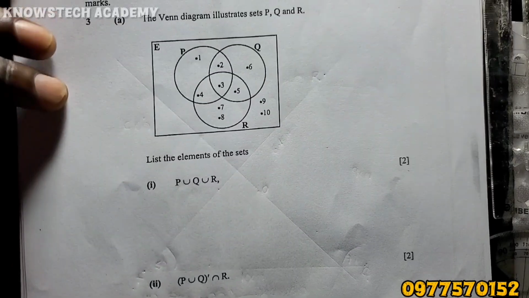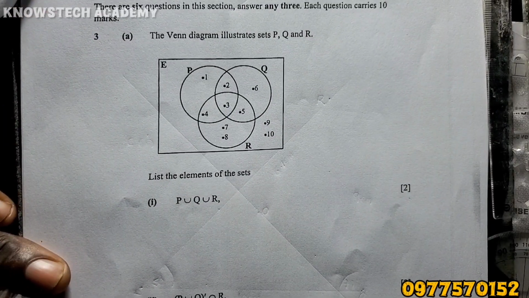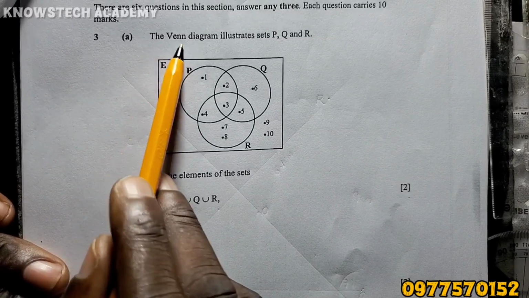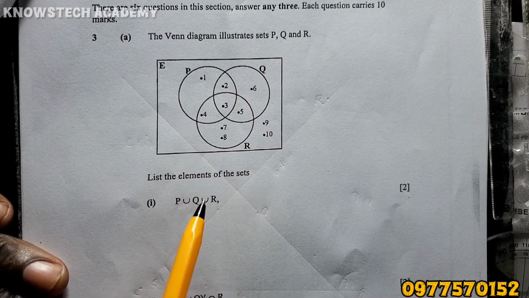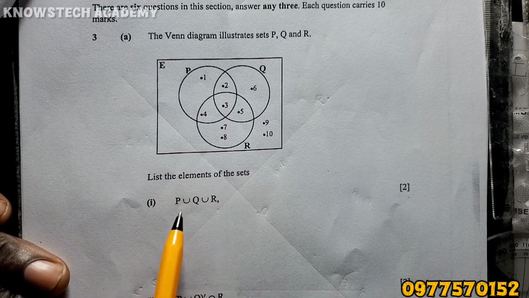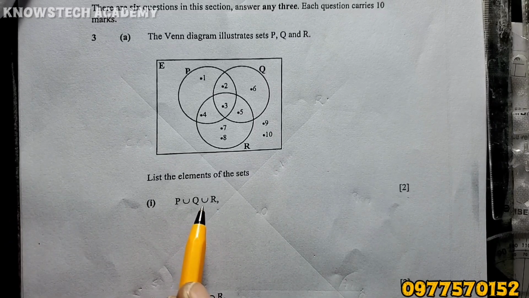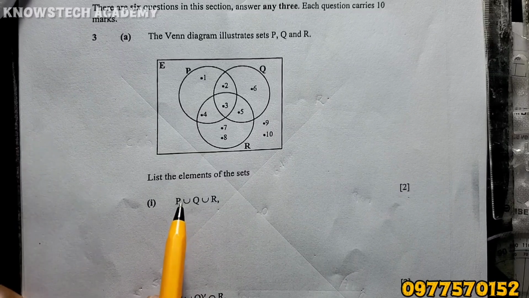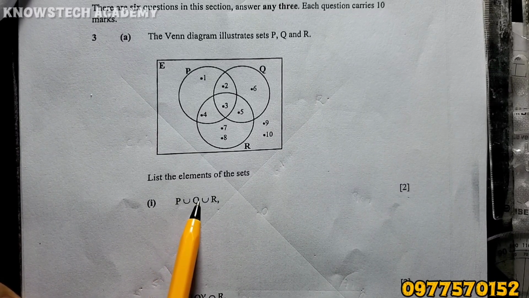Okay, so let's get started. The first one, which is 3a, is saying the Venn diagram illustrates sets P, Q, and R. As you can see here, then they're saying list the elements of sets P union Q union R. In other words, what they're saying here is that unite them. There's no complement here, meaning put those that are in set P, in set Q, and in set R together.